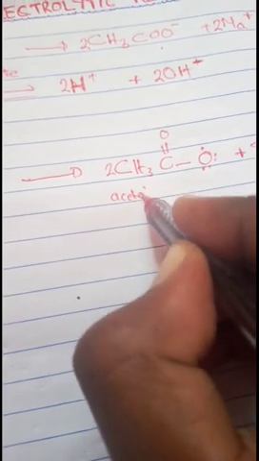This remains as a free radical. And remember, oxygen we have 2 bonding electrons and 2 non-bonding pairs of electrons. Then this compound here is called acetate free radical.